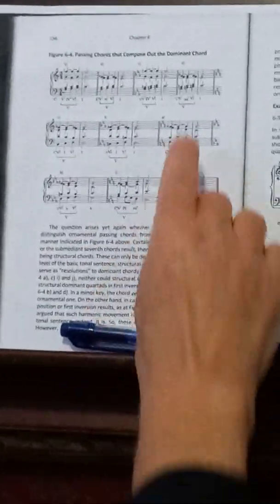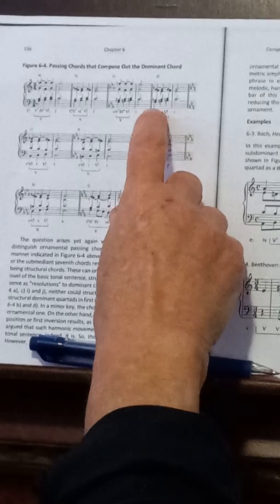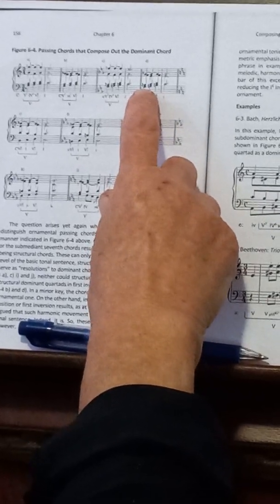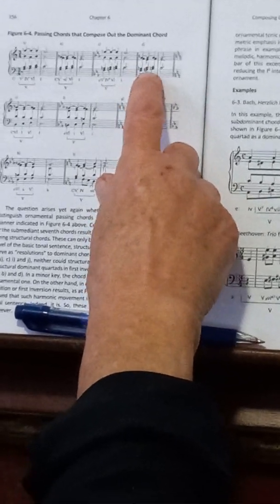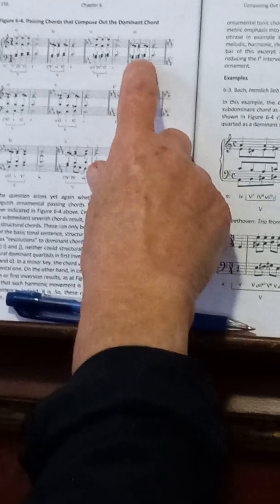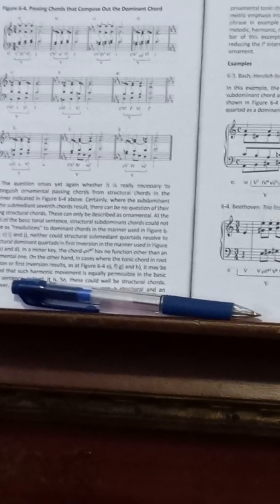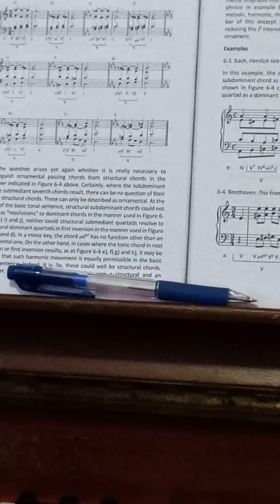So in that case you get parallel passing notes like that. So la, ti goes with ti, do, re, and then you have the seventh of the dominant, fa, mi, fa, in the alto. So it goes.